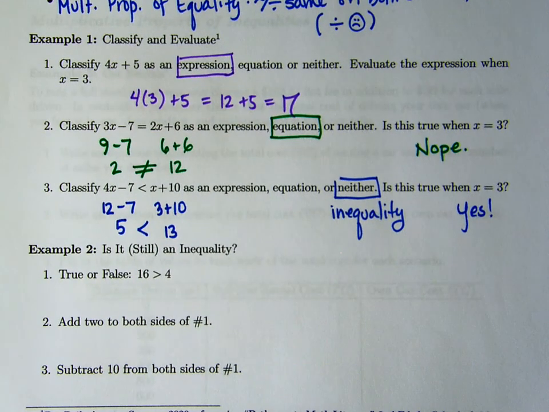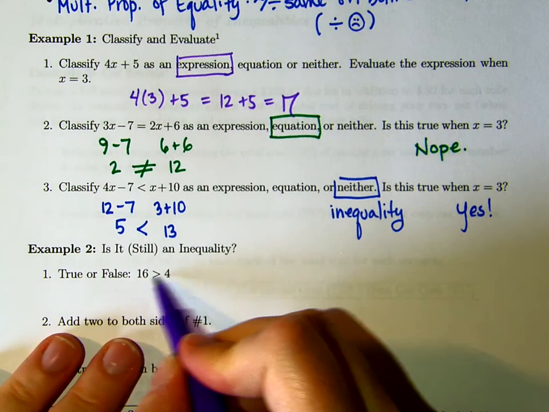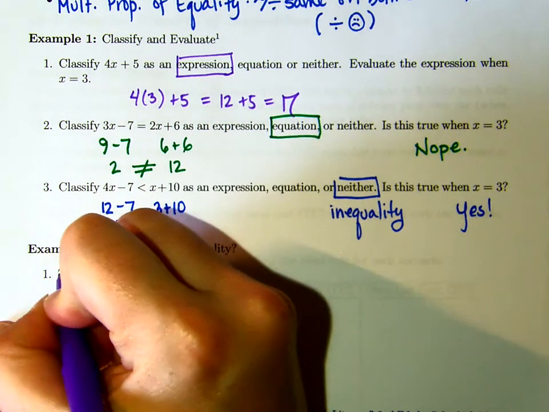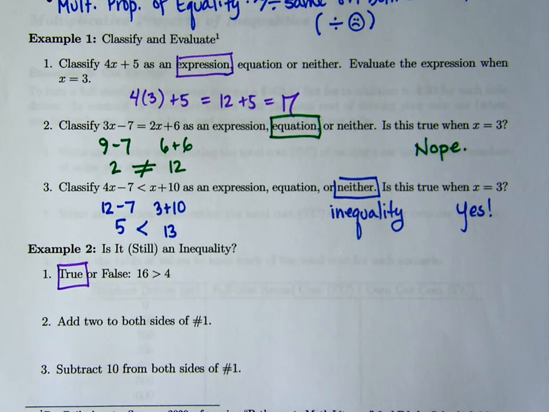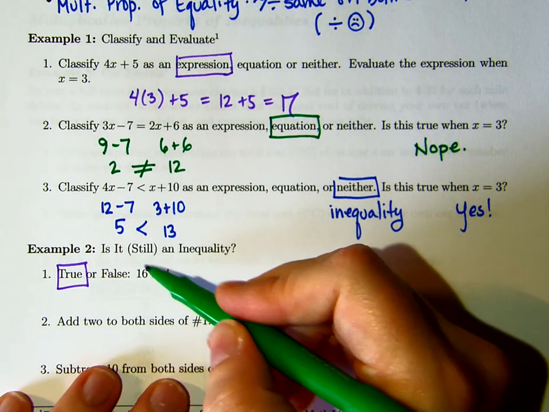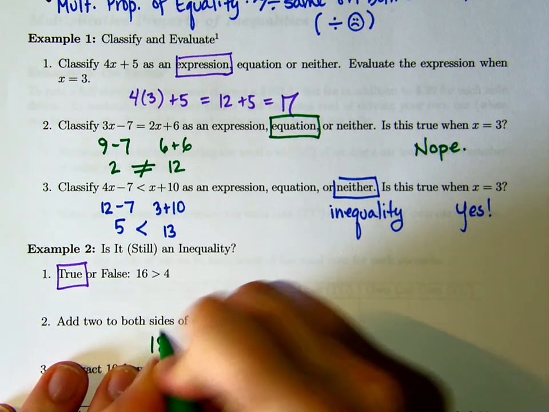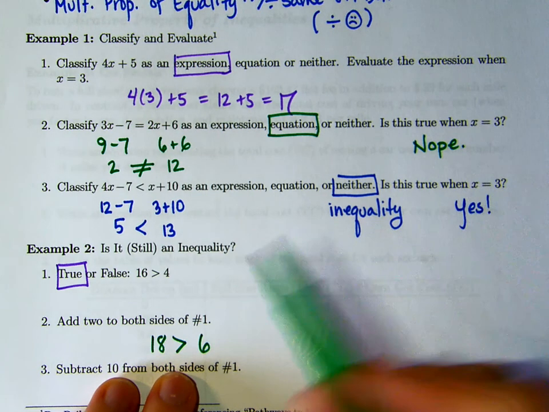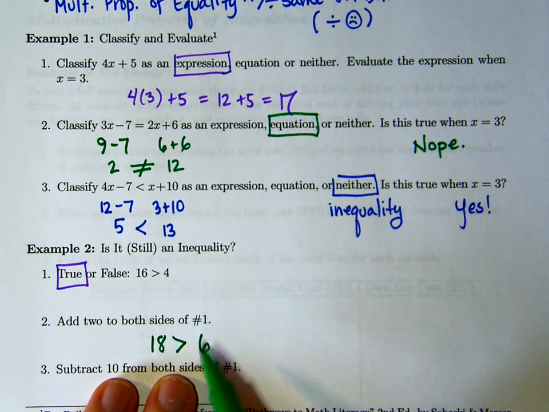Example 2. Is it still an inequality? Okay, let's check this out. Number 1, true or false, 16 is greater than or to the right of 4. And the answer is true. Add 2 to both sides of number 1's inequality. Well, 16 plus 2 is 18. 4 plus 2 is 6. 18 is greater than 6. Is it still a true inequality? Yes, and it's the same.